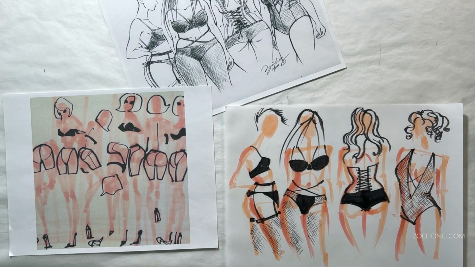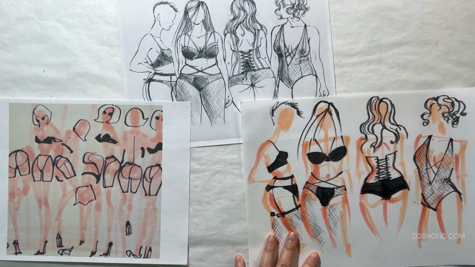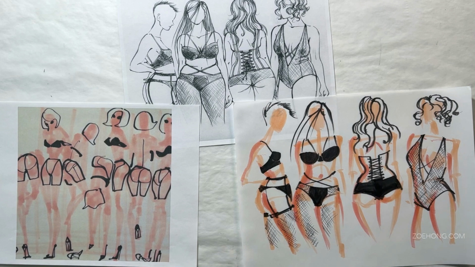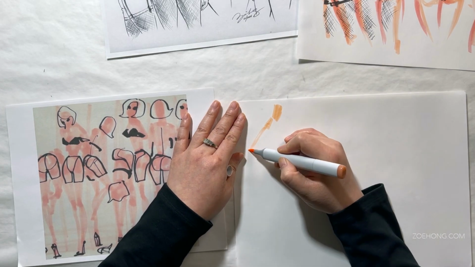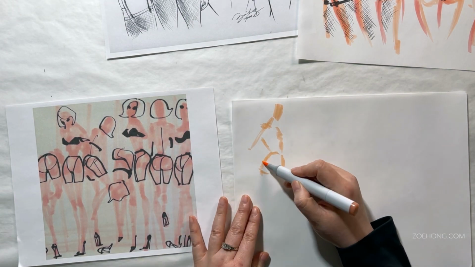Okay. I'm not going to lie. I like the two on the far left best, but also I like those two on the far left best in my original sketch as well. So it might not even just be about the style.